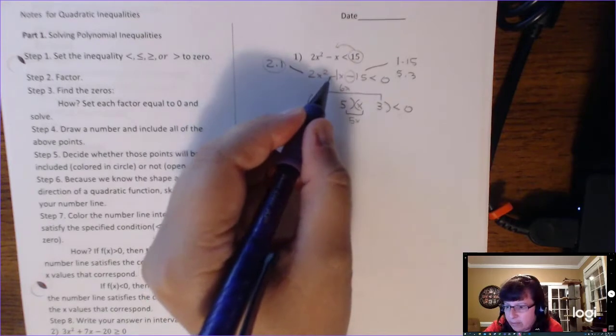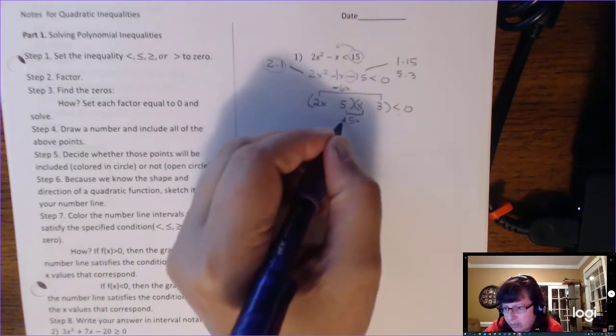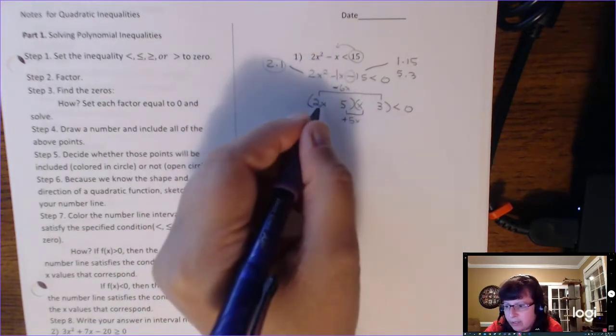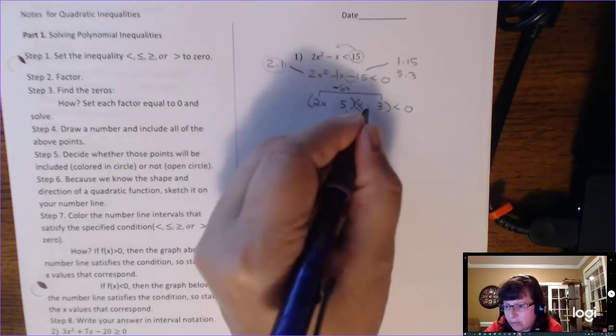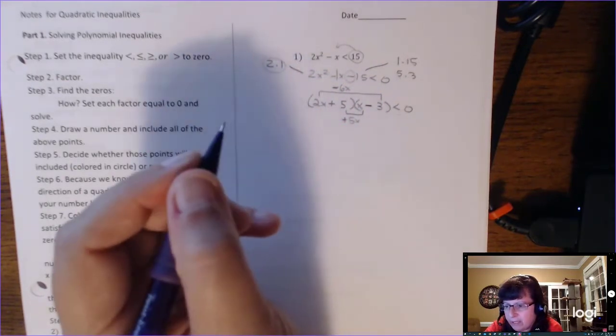Now I need to think about, alright, I need it to be a negative 1, so negative 6x plus a positive 5x is what gives me a negative 1. So we want the 6x, which is made by the 2x and the 3, to be negative, and the 5x, which is made by the 5 and the x, to be positive.